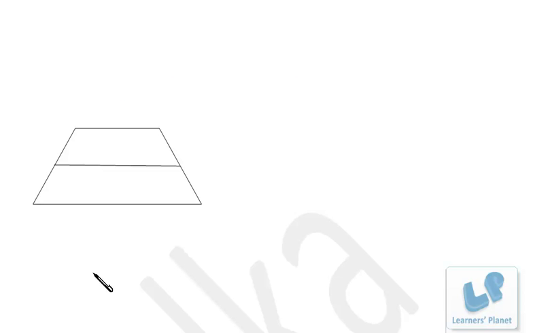Now suppose we are going to discuss the next concept. Here suppose the trapezium ABCD is there. Length of the parallel sides is x and y, and this is P and Q. P is the midpoint of side AD and Q is the midpoint of side CB, right?